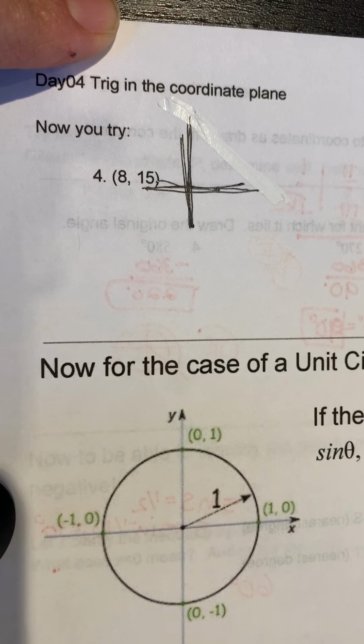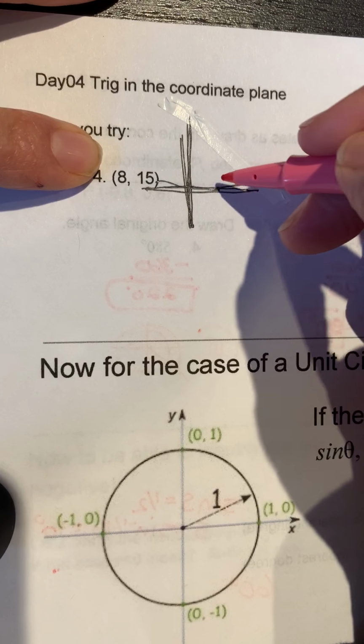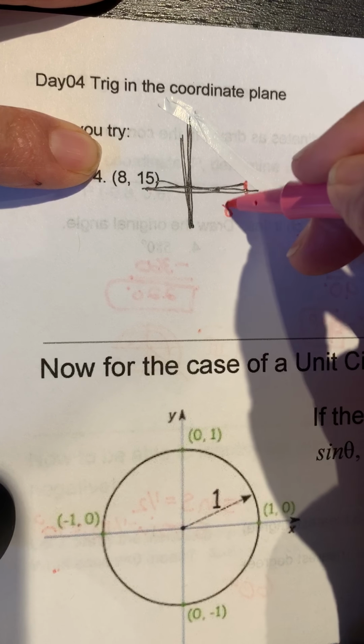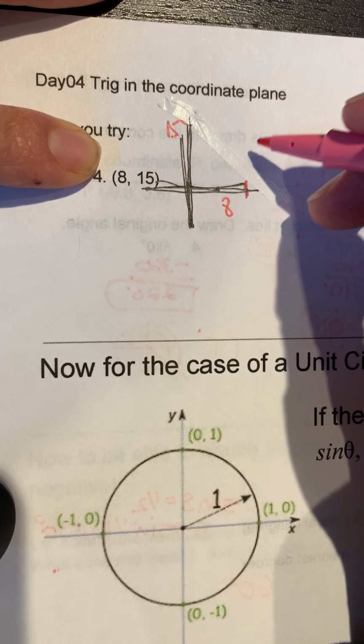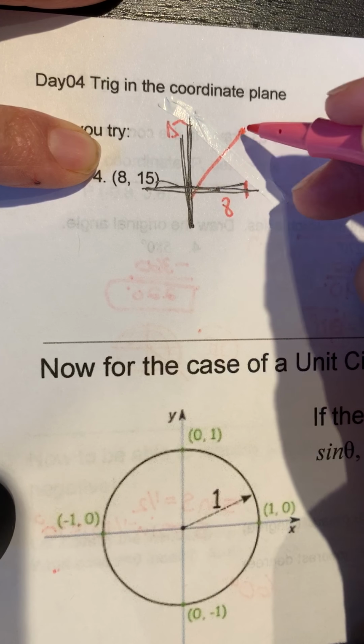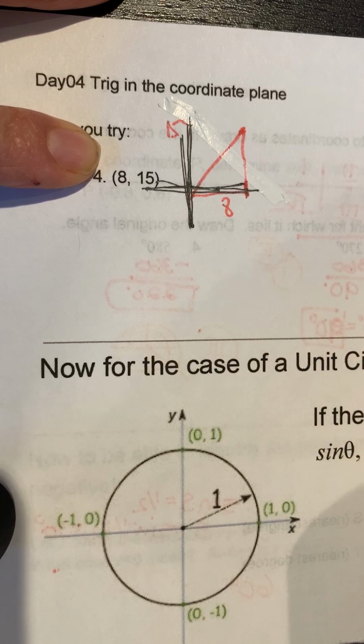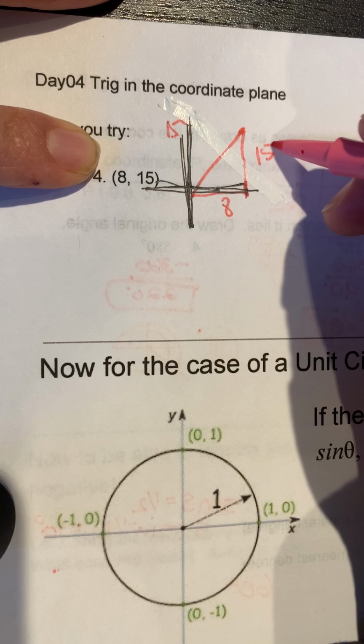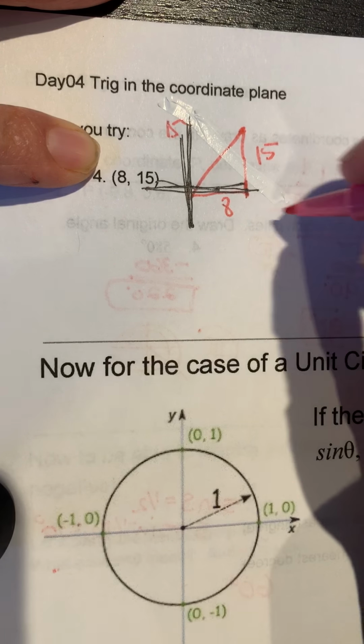Okay, so the coordinate is 8, 15. So it's 8 and then up to 15. So it's right up here. So I make my triangle. And this is the same as 15 here. And I get my hypotenuse.